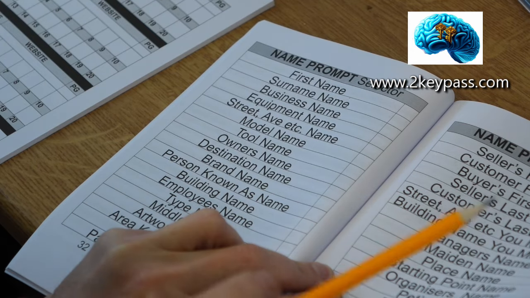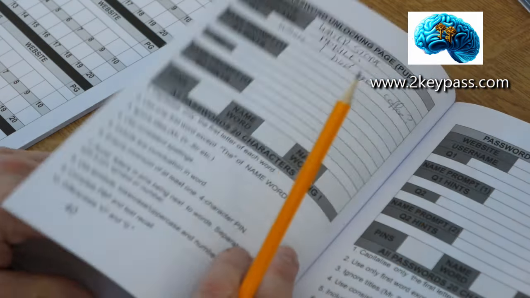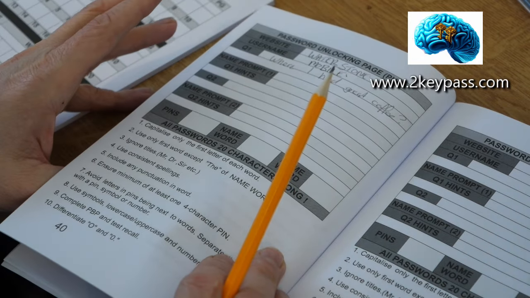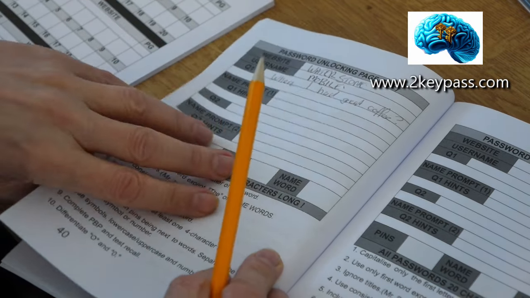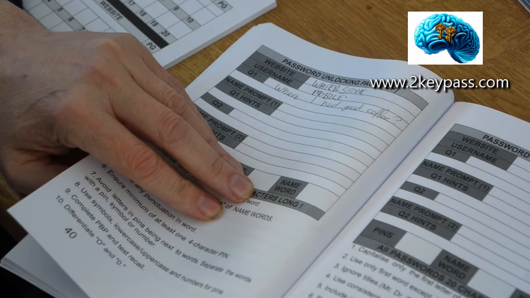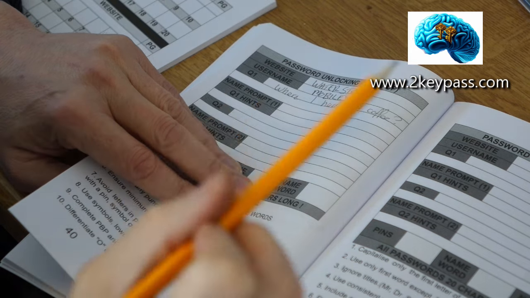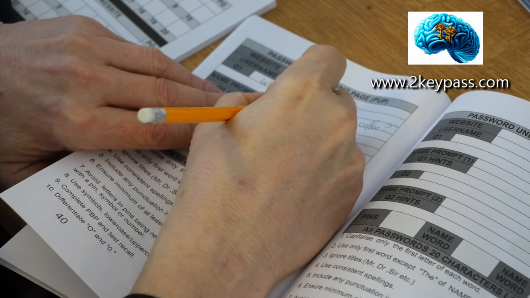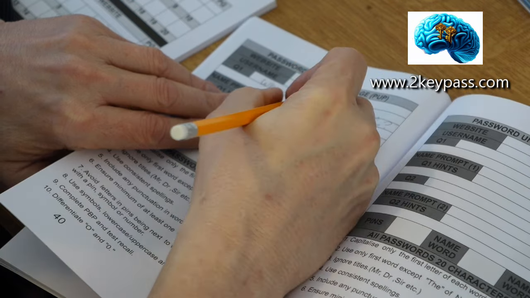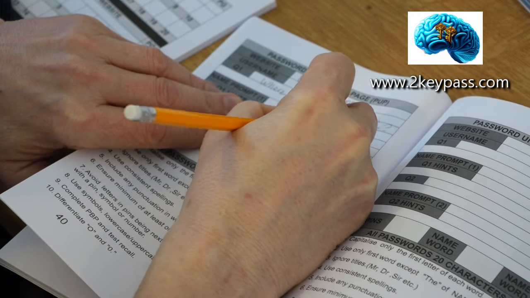The one I'm going to go for is the town, village or city where I had the coffee. I normally stick to town and village rather than cities, because there are fewer cities in the world than there are towns and villages. So my name prompt is town or village name.